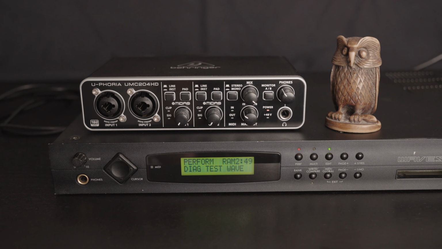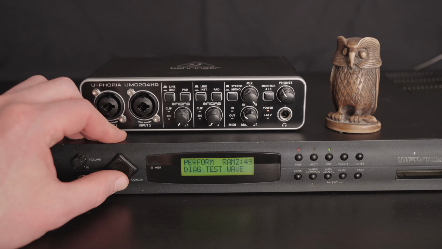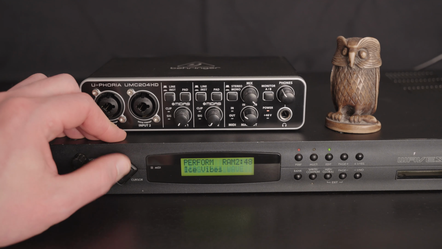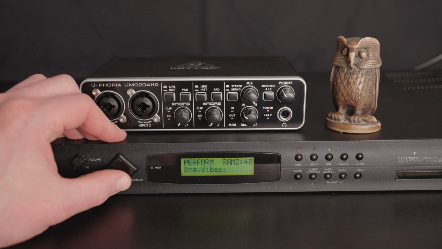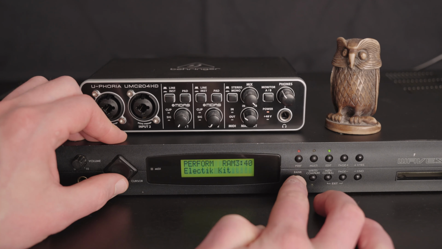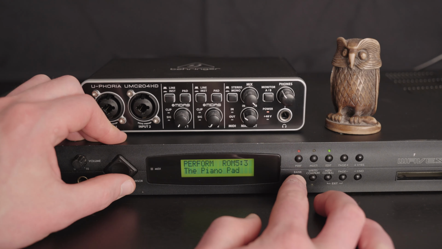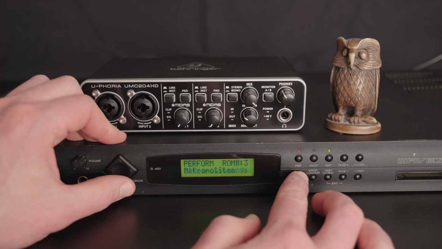So now what we are seeing here is a different performance. Something diagnostic test wave or something. Ice Vibes, Droid Bass. These are basically duplicated from the ROM banks. So we get stuff like this that you should have elsewhere on the synthesizer as well in these ROM banks.